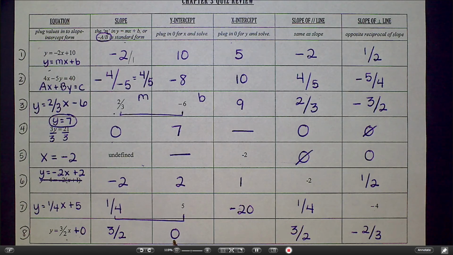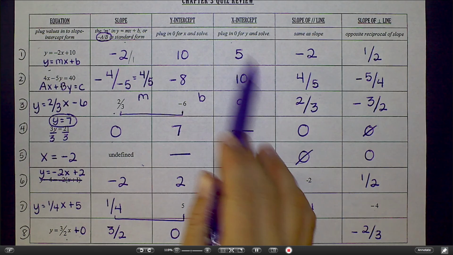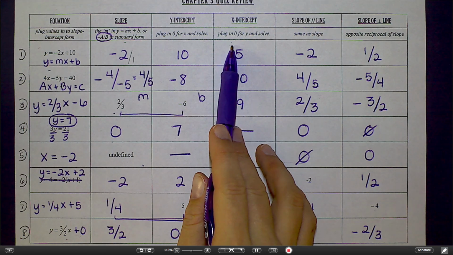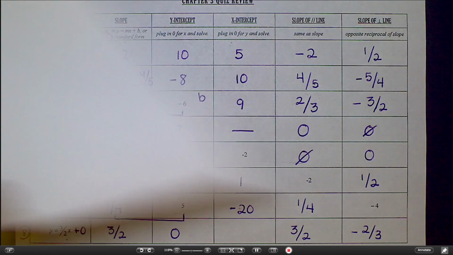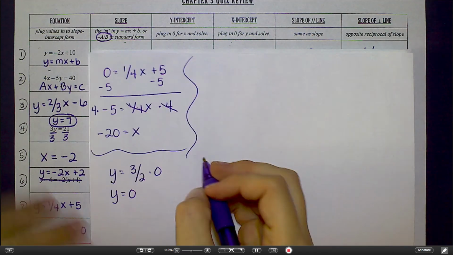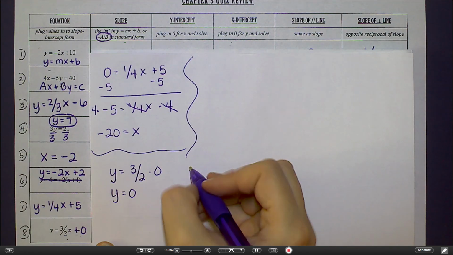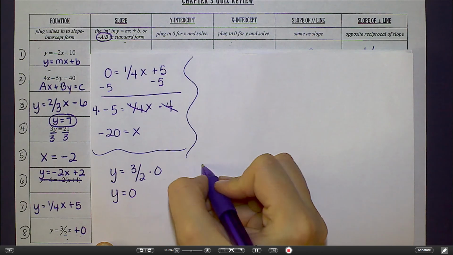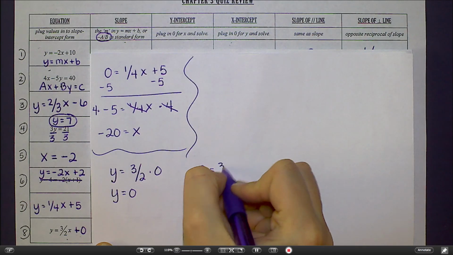If we know the y-intercept is 0, that means that my graph must be crossing right at the origin. So the x-intercept would have to be 0. But if you think you're going to forget that, just fall back on what you always know. You always know you can plug in 0 for y. So in this original equation, y equals 3/2 x, I would say 0 equals 3/2 x.